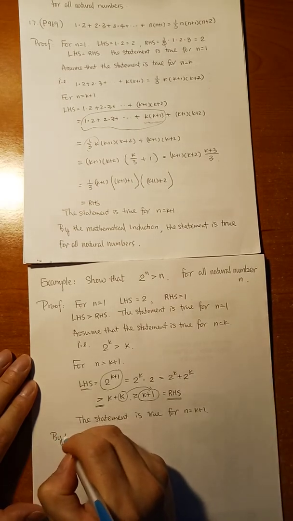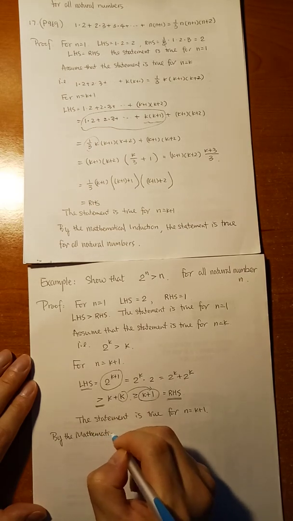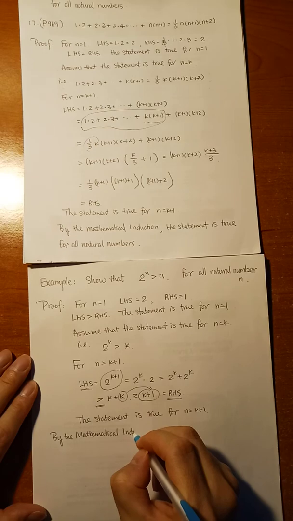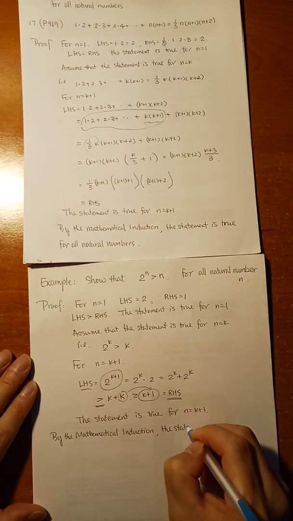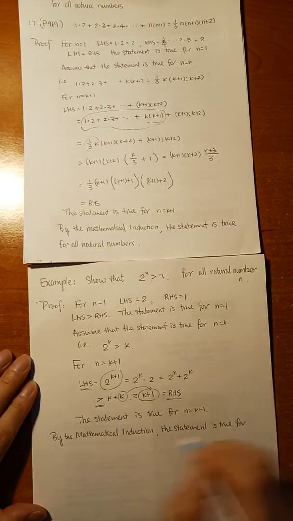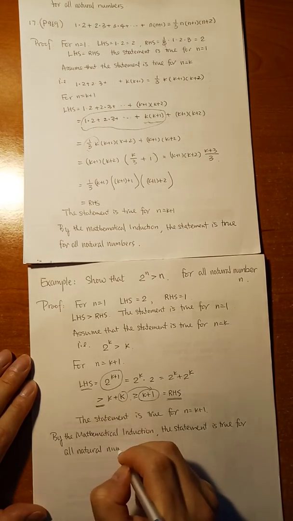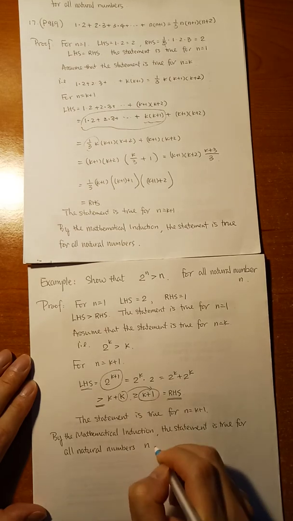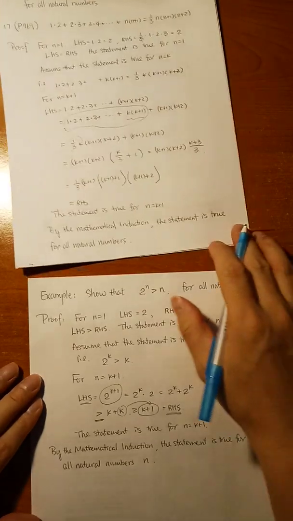Then by mathematical induction, the statement is true for all natural numbers n. Right? It's true for all natural numbers n. All right?